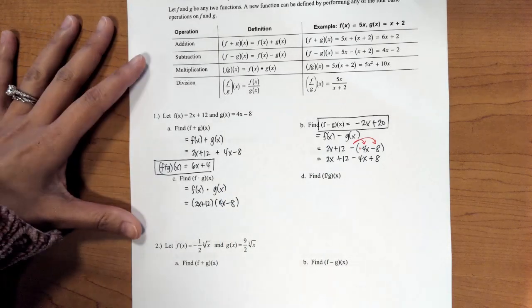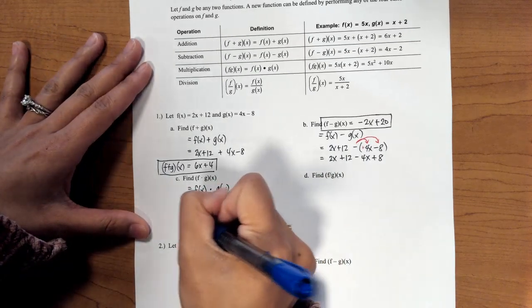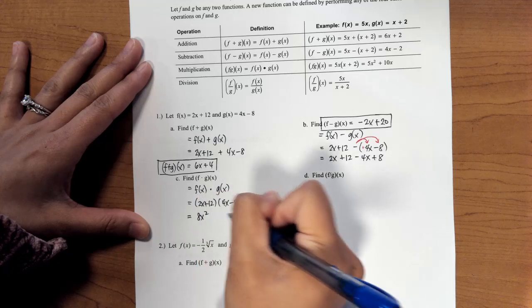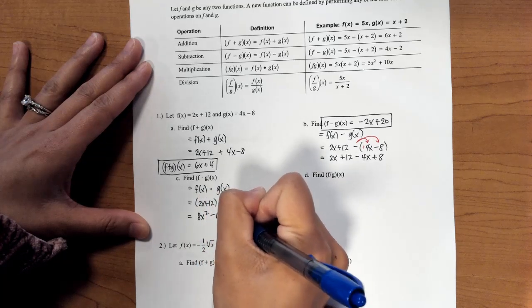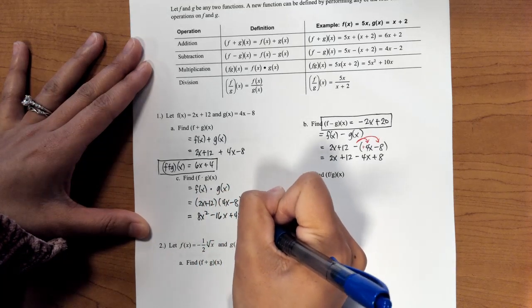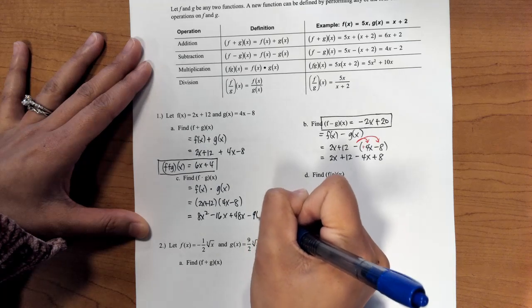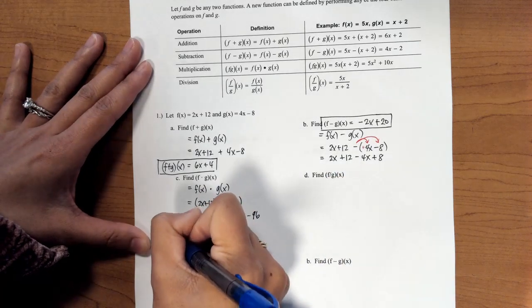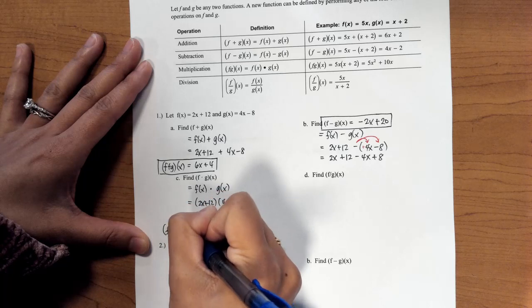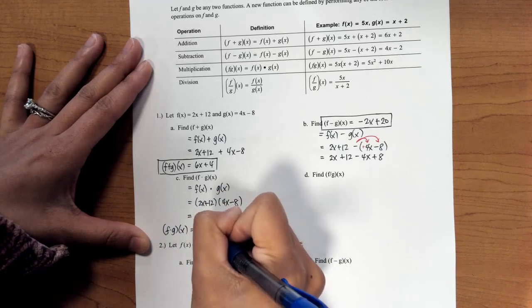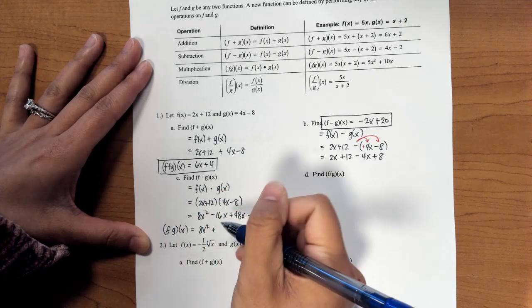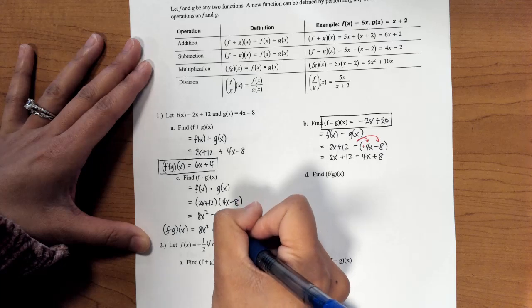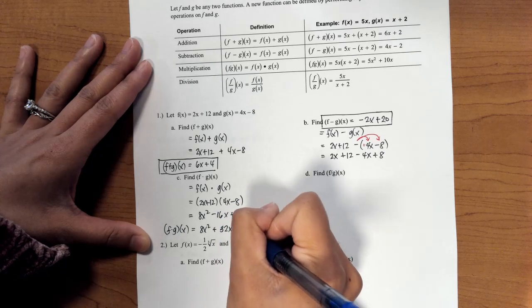And what you're going to do is distribute, or box method. And f times g of x equals 8x squared plus 32x minus 96.